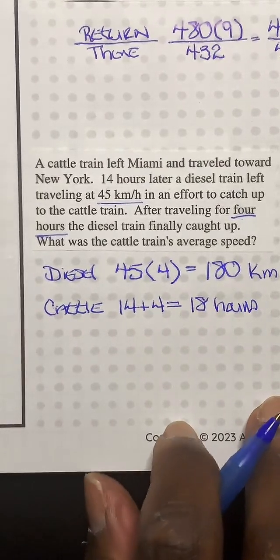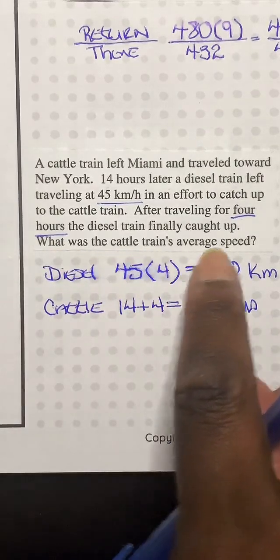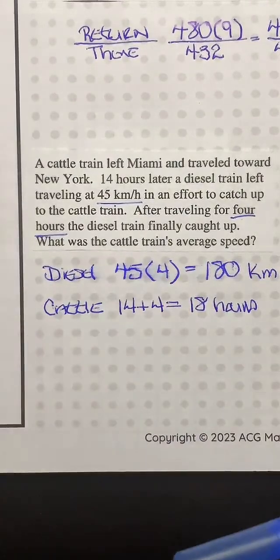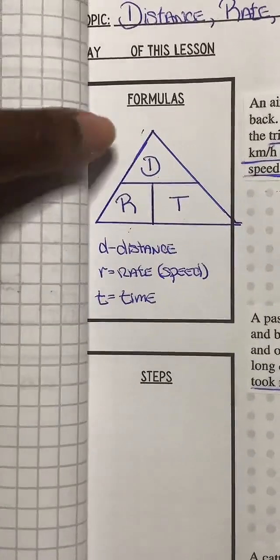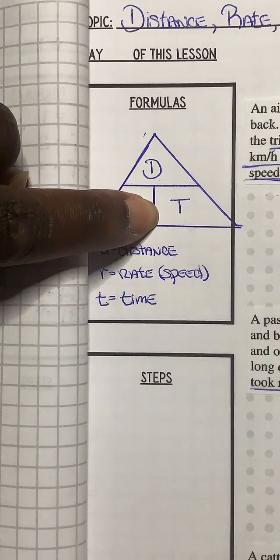So now we want to find out the cattle train's average speed. We already have our distance, 180, and we already have our time, which is the 18 hours.